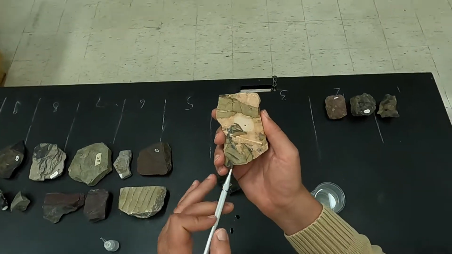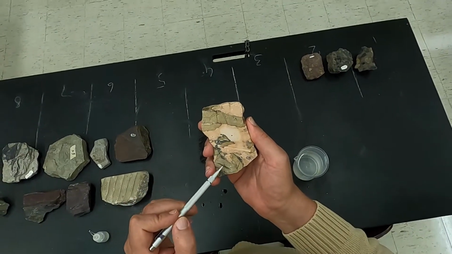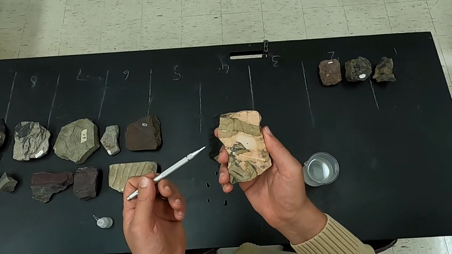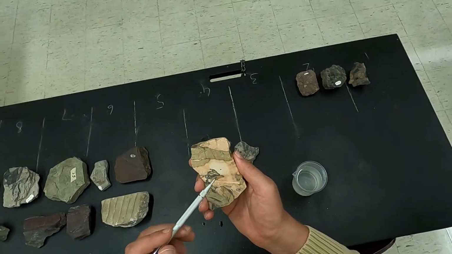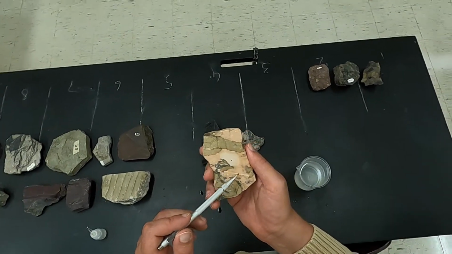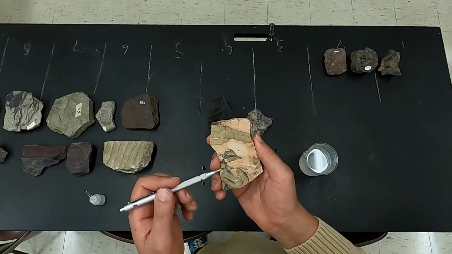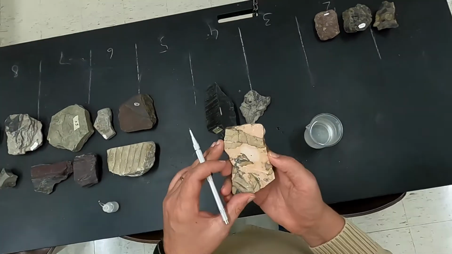So we have an end member that is these clasts, and these have a unique composition, and then we have another end member here, which is this fine grain crystalline cement, which is pinkish in color, and so we have to test if this is carbonate or not.